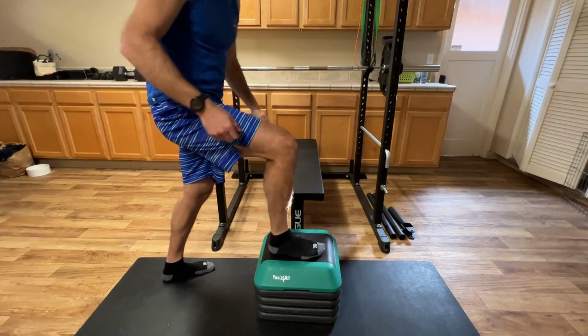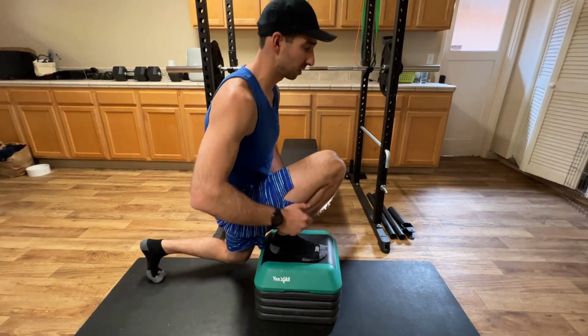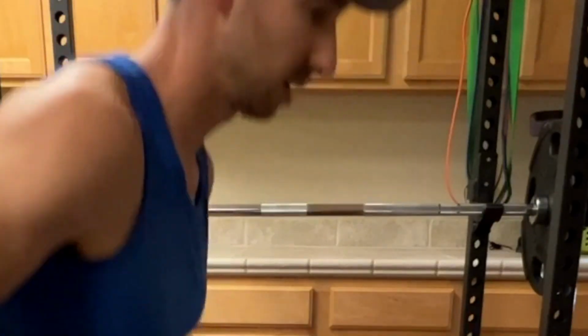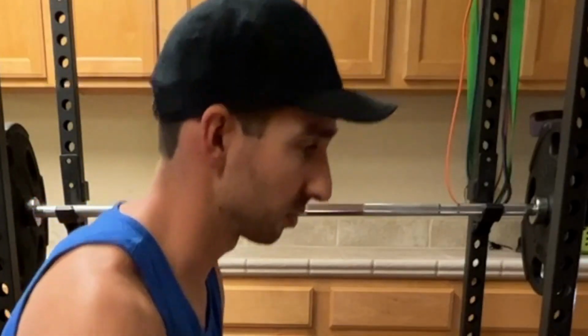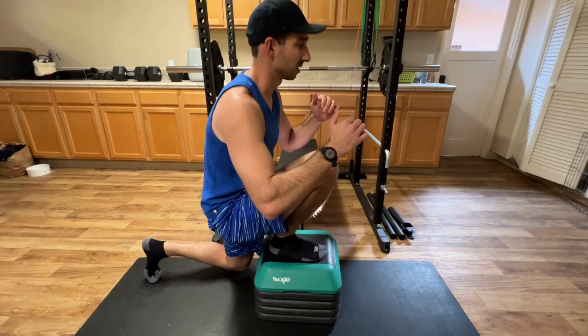Okay, so with my affected leg up here, what I'm trying to do is get into really deep hip flexion on this side, and then I'm just coming up and down, okay? So the adductors, they work very hard when they are in this position.